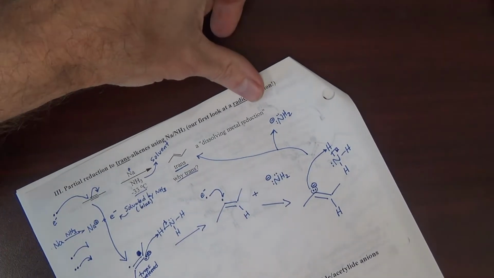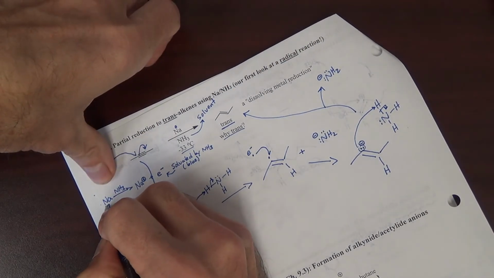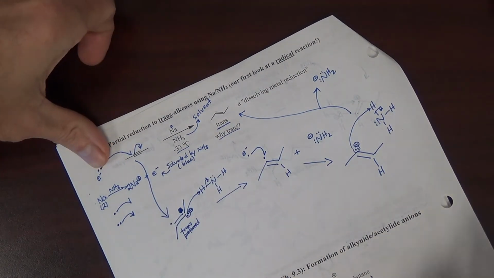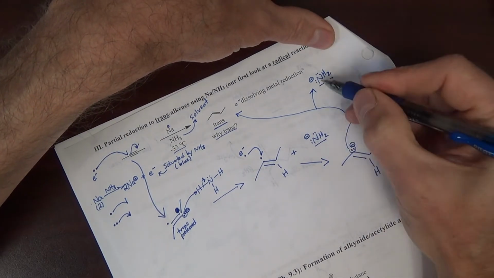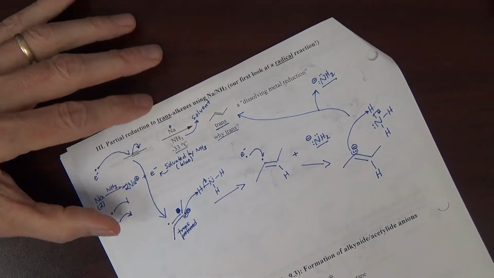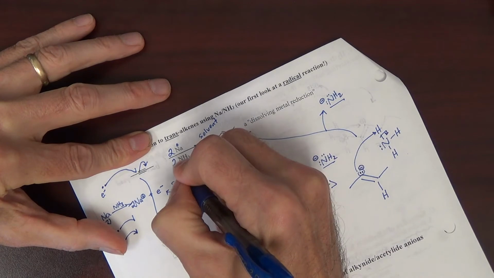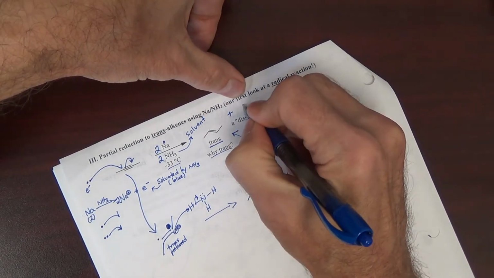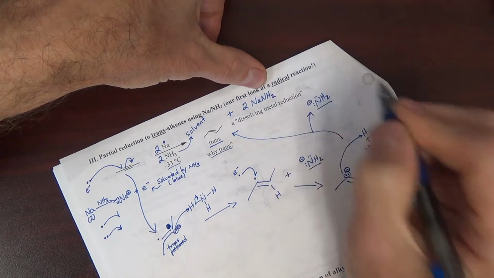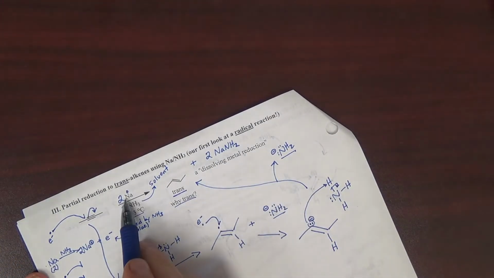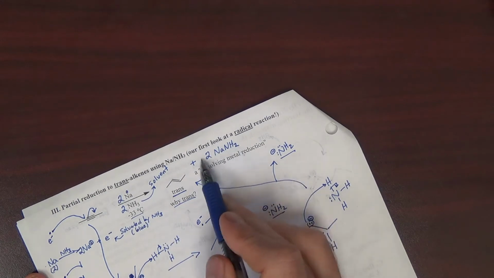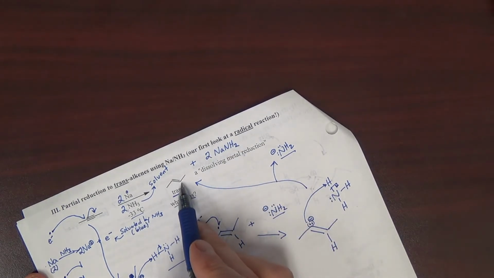If we completely balance this reaction, we see that we use two sodiums, and thus we produced two sodium pluses. We also produced two nitrogen anions. So in terms of balancing this, we need two sodiums, we need two ammonias. We make one alkene plus two NaNH2s. Two sodiums on this side, two sodiums on that side, two nitrogens here, two nitrogens here, 6 H's here, 4 H's here, the other 2 H's are here.